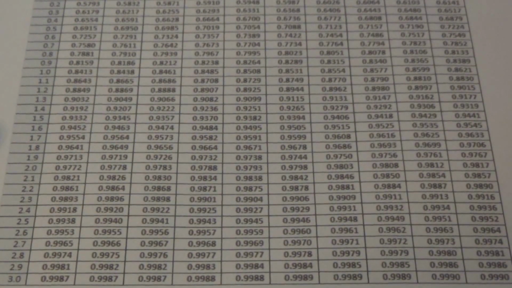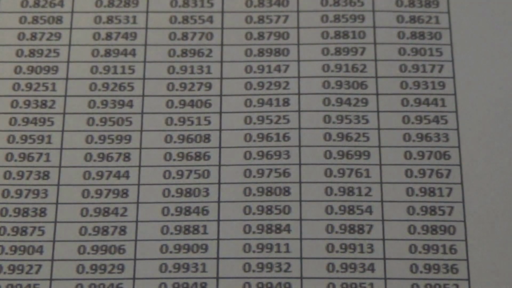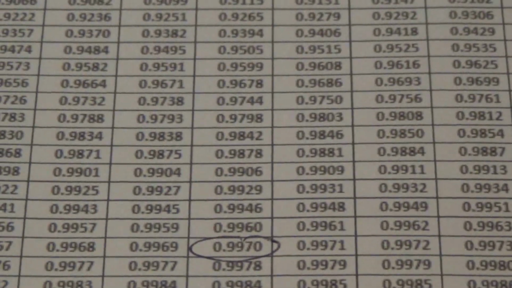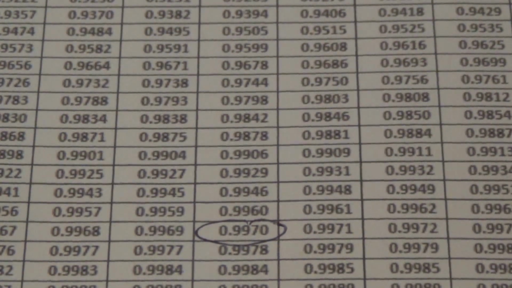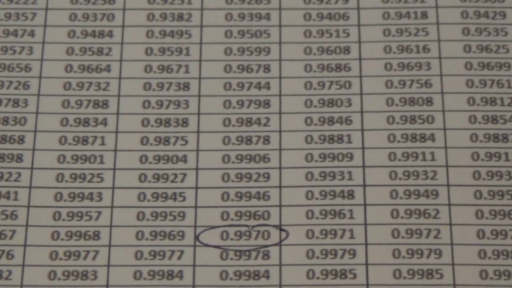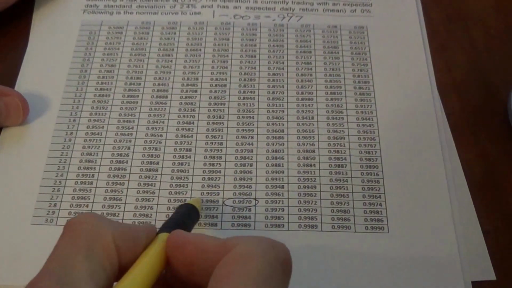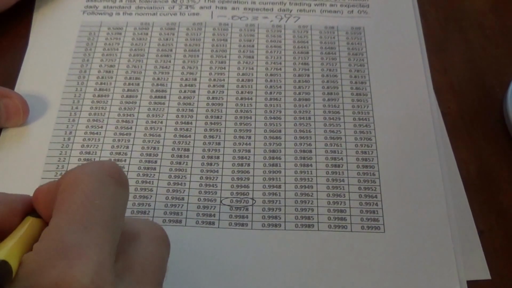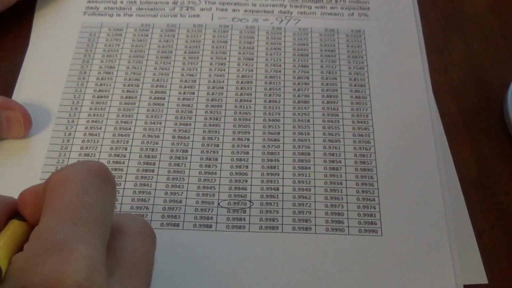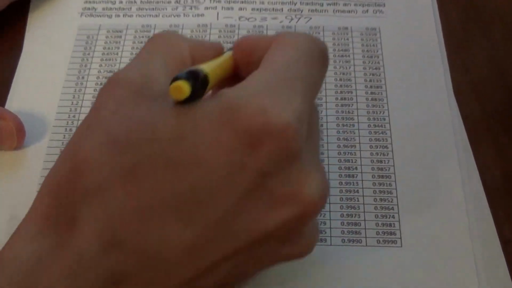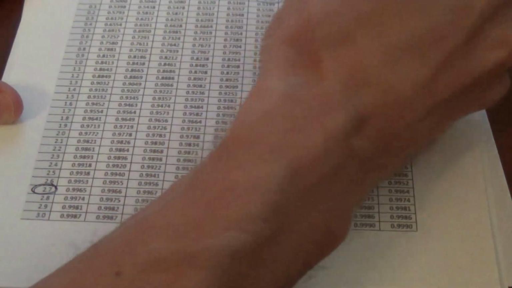In that case, we go to the table and we're looking for the closest thing to 0.997. You'll see in this particular case that number is right here. There actually is 0.997 in the table, and we can see that it equates to the 2.7 row, and going up the column, that's 0.05.